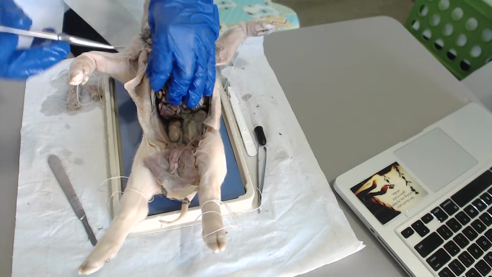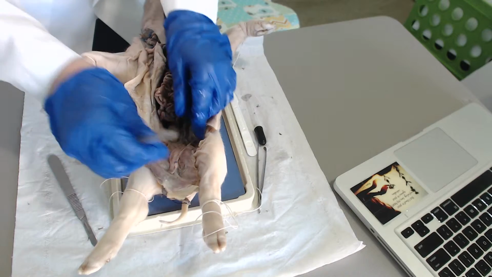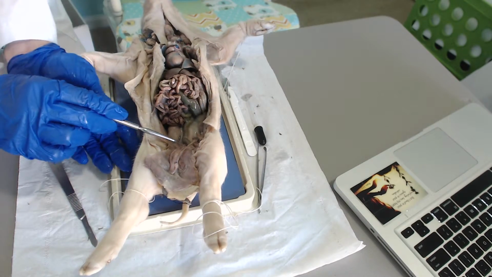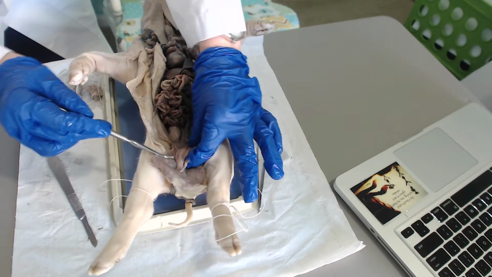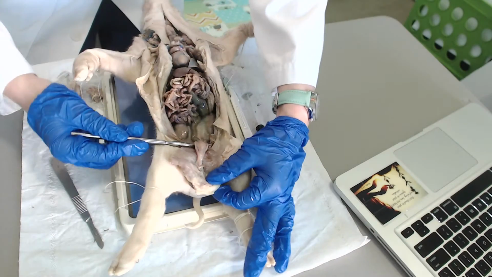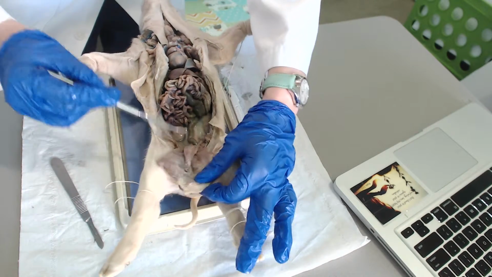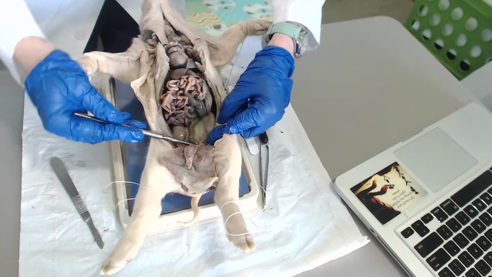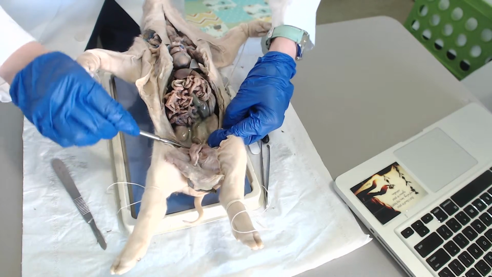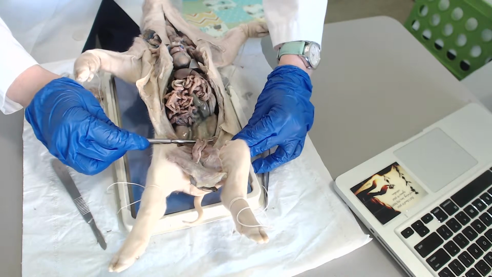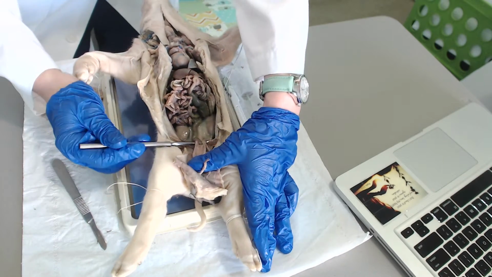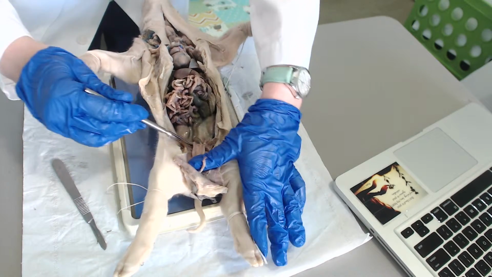And then you have the urinary bladder. So you're going to find the urinary bladder right here. This is the urinary bladder. You can kind of see the shape of it. Okay, and the ureters. There's going to be 1 on each side. Right here, the ureters. They lead into the bladder.